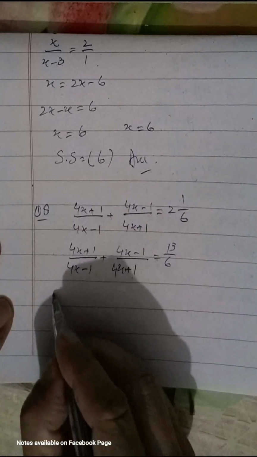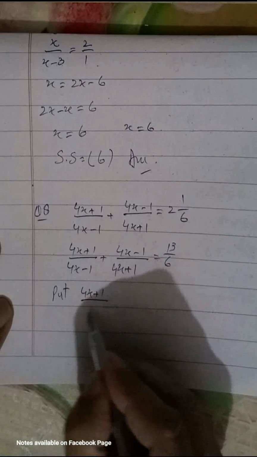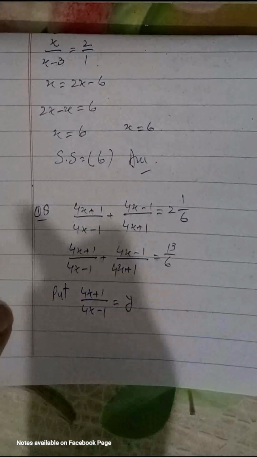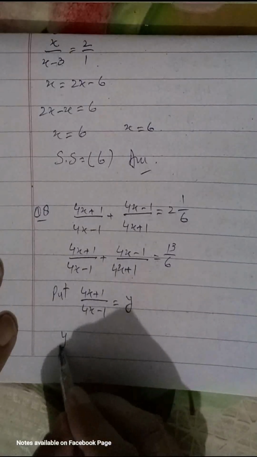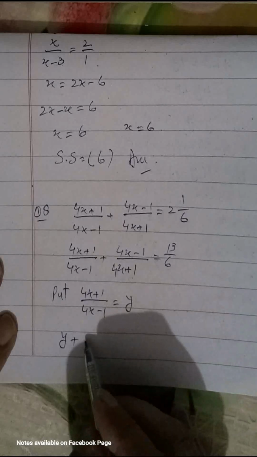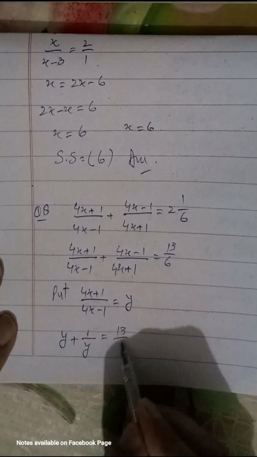Now we put 4x plus 1 over 4x minus 1 is equal to y. So here this is y and this is the reciprocal of this value. So we take y plus 1 over y is equal to 13 over 6.